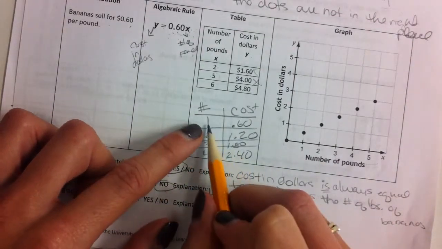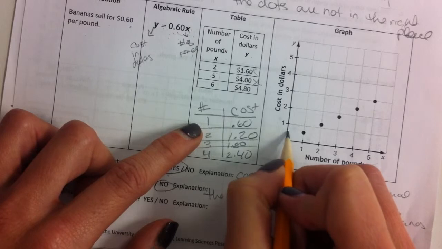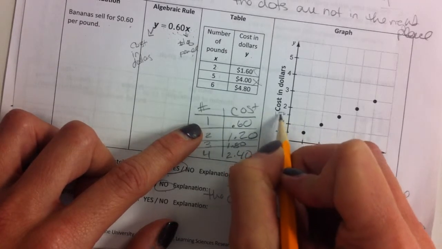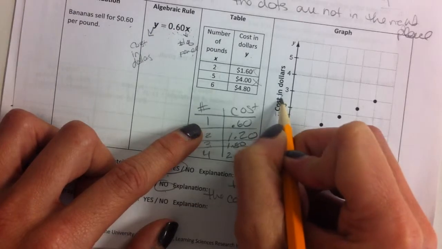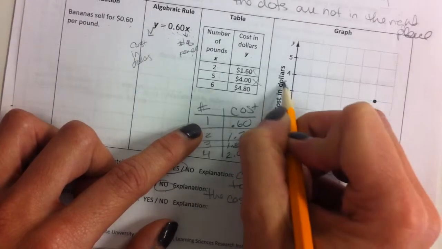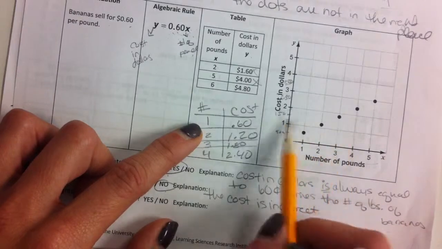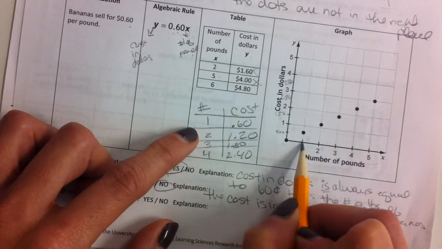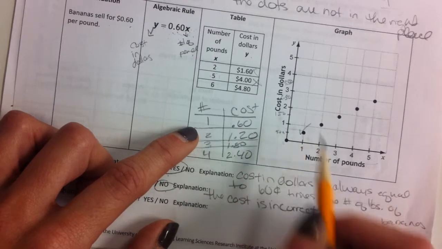So let's see if they match up. I'm going to go ahead and mark my 50 cents each time, so $1.50, $2, $2.50, $3, $3.50, just so it's a little easier for me to see where it is. So when number of pounds is 1, the cost should be about 60 cents. That works out.